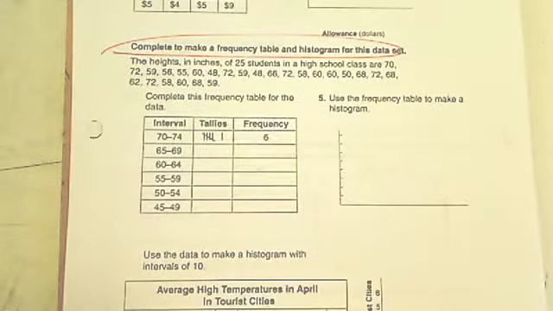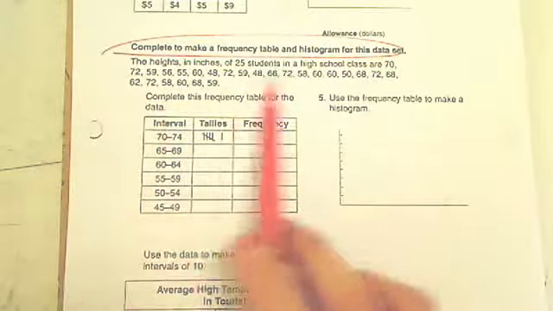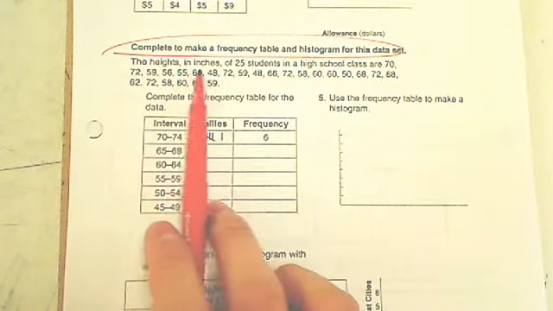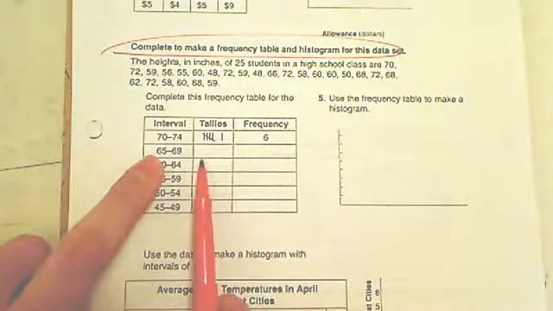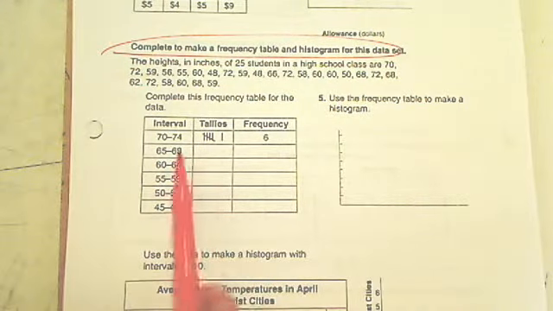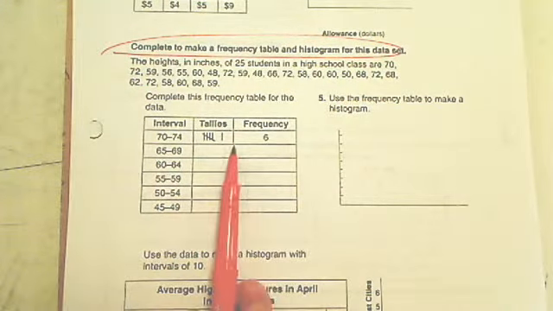Later we'll talk. So here, we're going to go into the second example. A histogram shows the history of the graph, and it shows all the data. Okay? So what we need to do is organize it. I'm going to show you how to do this. It's really simple. The heights in inches of 25 students. We're going to use this tally table here to figure out how many times each one comes up.